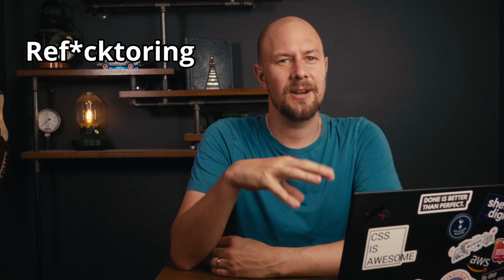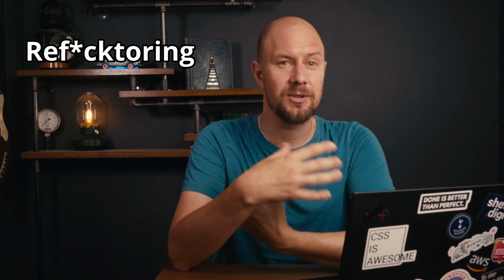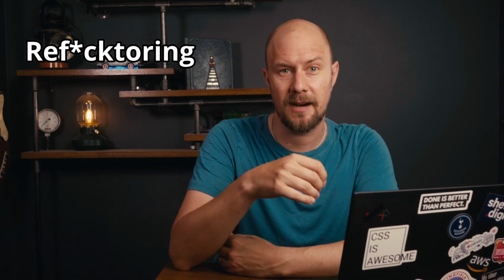Refactoring, otherwise known as refactoring. It's the process of taking some code that already works, changing it around, modularizing it, changing the way it's written, and ending up with some code that still works the same way.